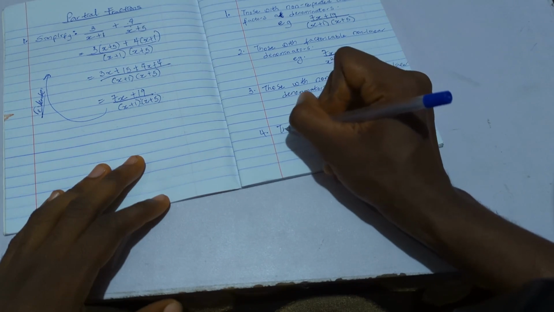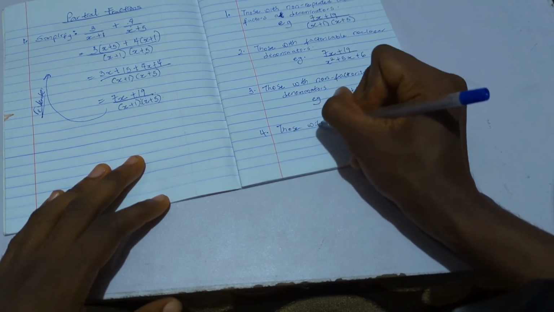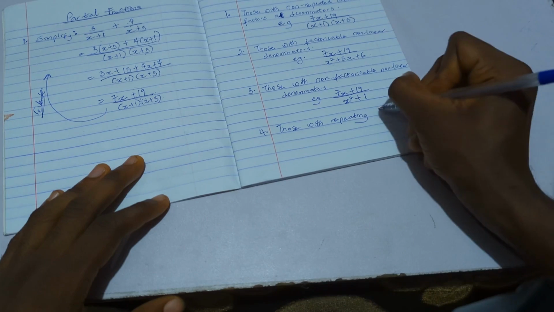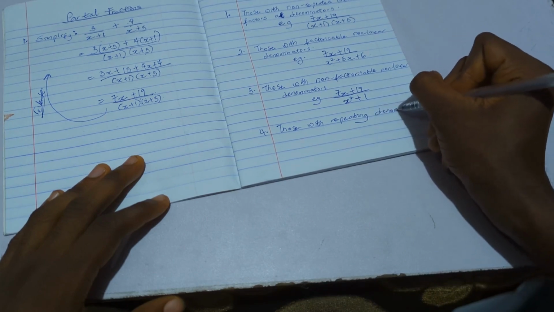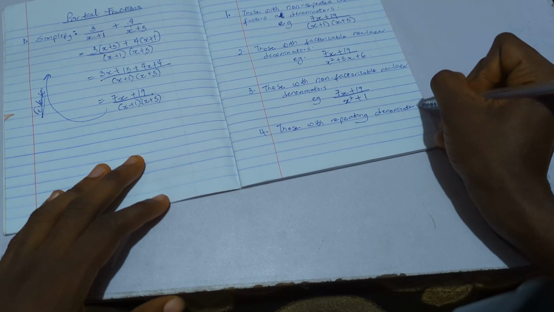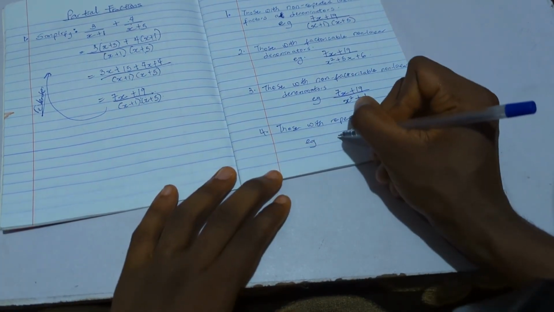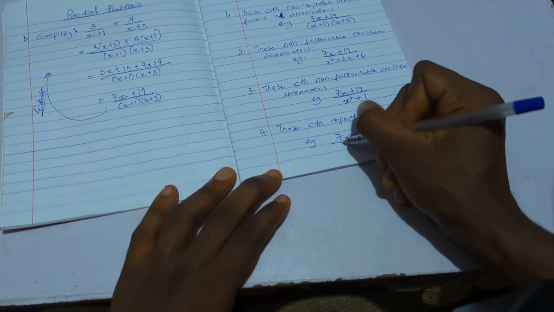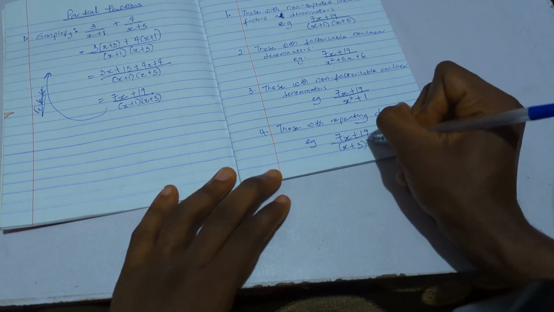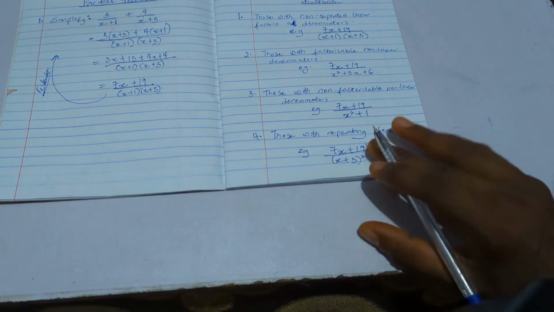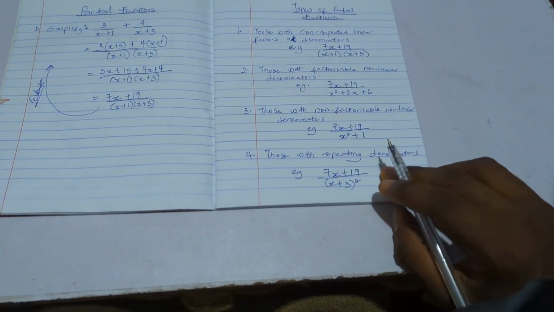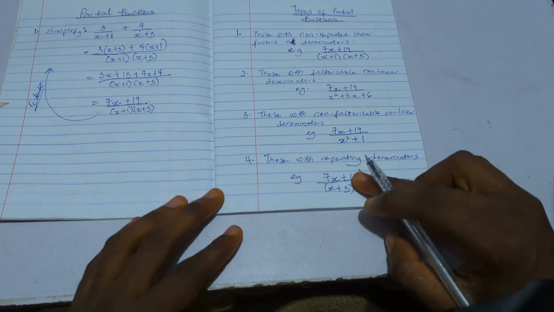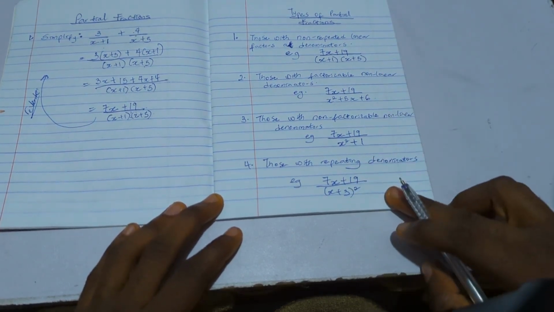We could also have a case where we have those with repeating denominators. So let's say we have an example like this. This is an example of how this comes into place. Let's say we have 7x plus 19 over (x plus 3) squared. When we have something like this, it is a repeating denominator, (x plus 3) squared, meaning that the denominator is repeating like that. So it will have x plus 3 or x plus 3 like that. So that's how it works.